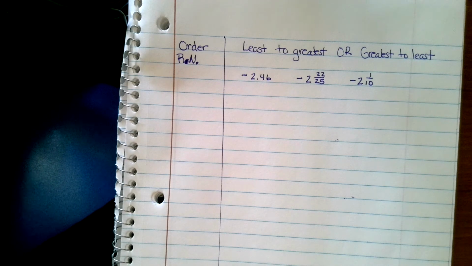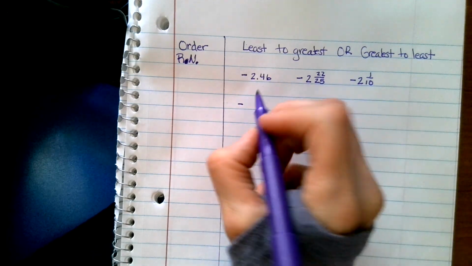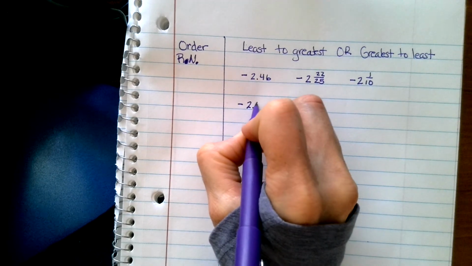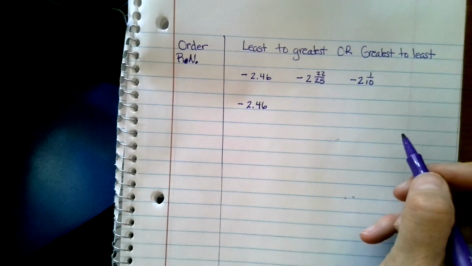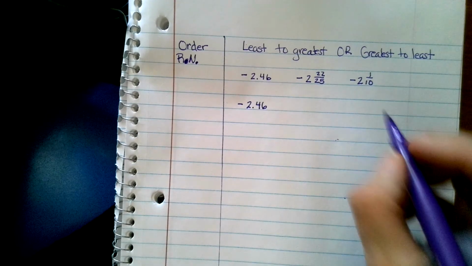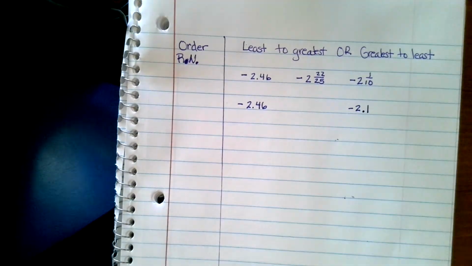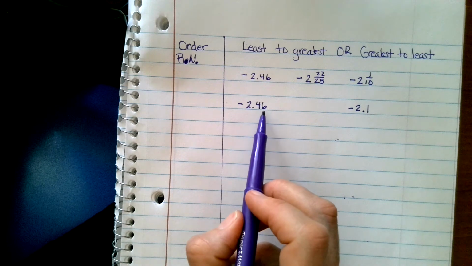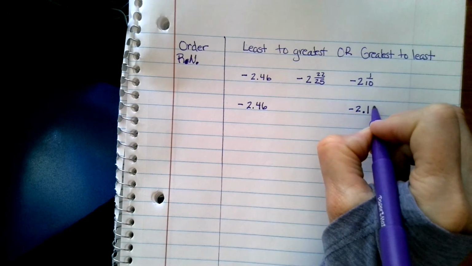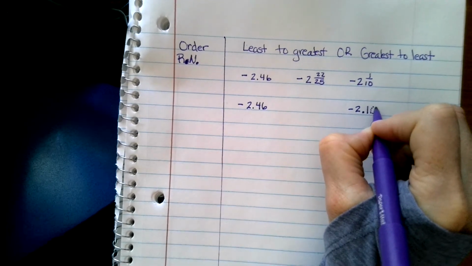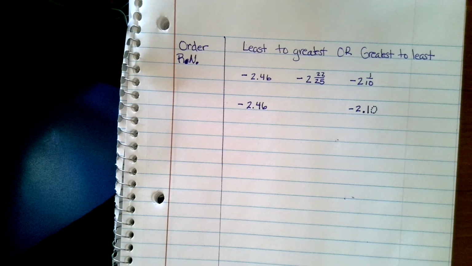And I'm going to start with the two easiest ones. Negative 2 and 46 hundredths is already a decimal. And negative 2 and 1/10, well, decimals are tenths, hundredths, thousandths. So I can simply change this one into negative 2.1. Now, remember, I can see that these have two decimal places. So I'm going to annex a 0 here because I want to make sure that my decimals have the same number of digits. Now, here's the tricky one.